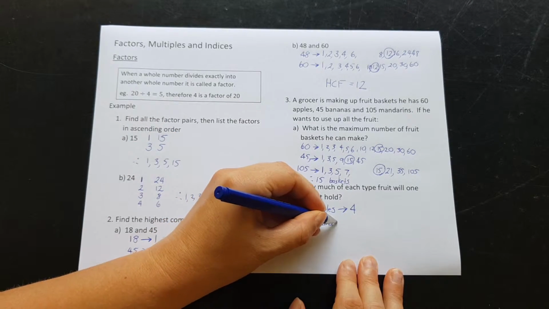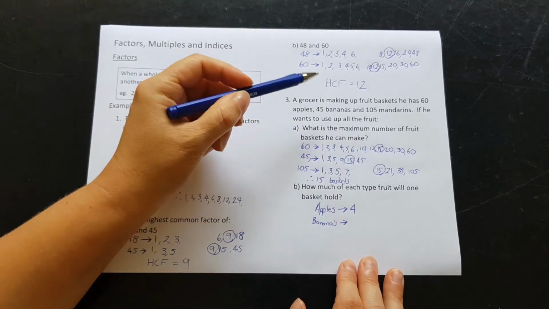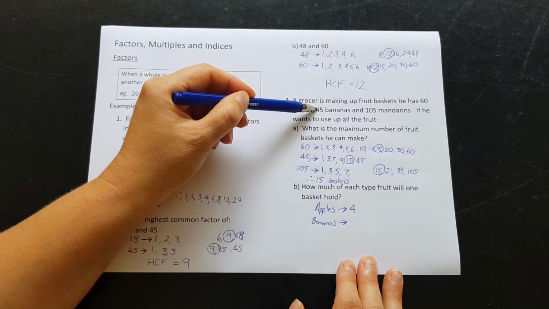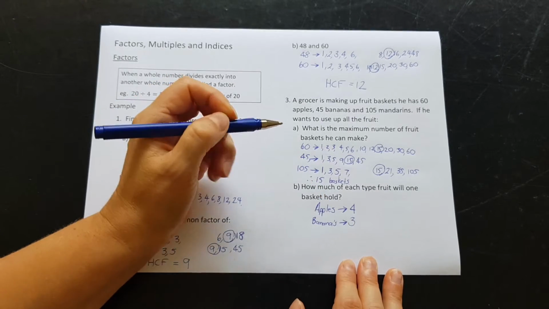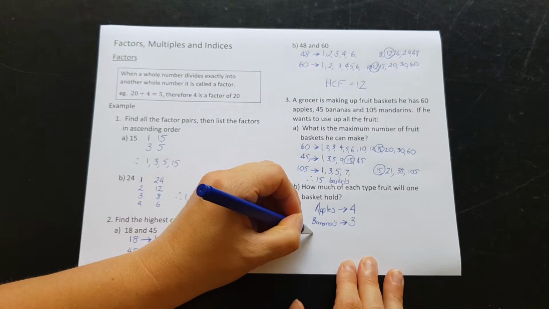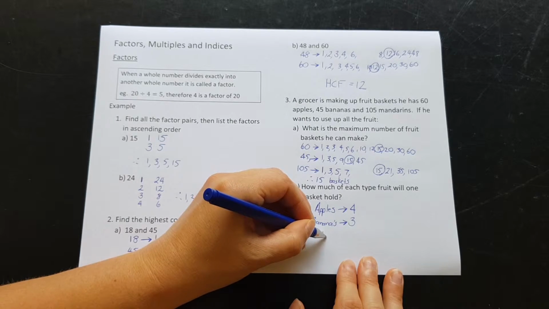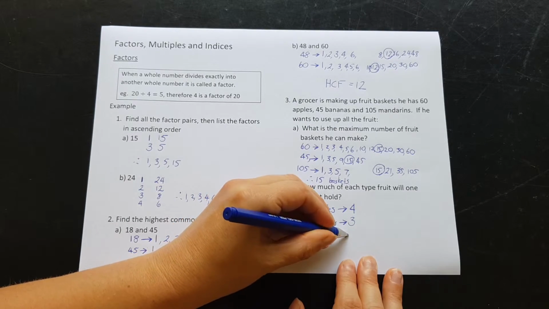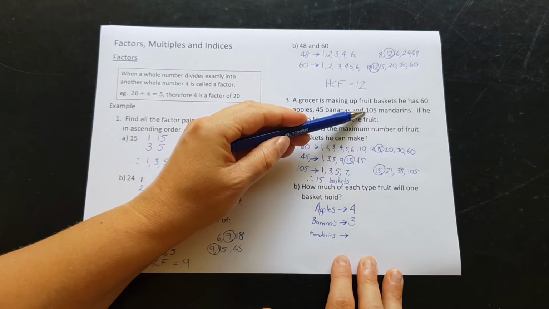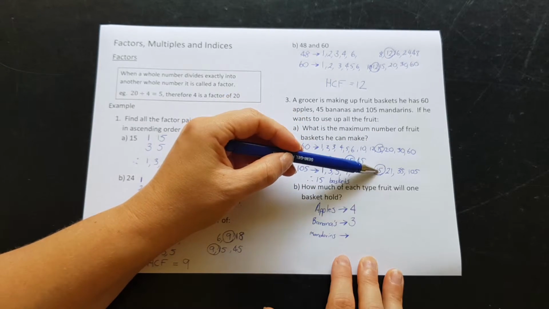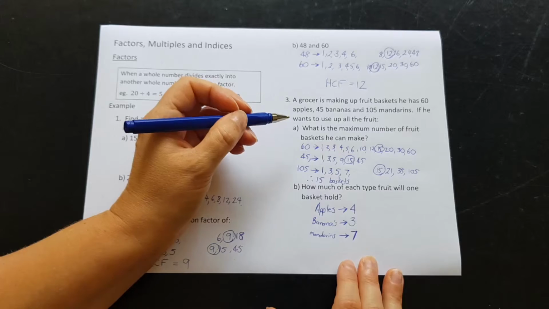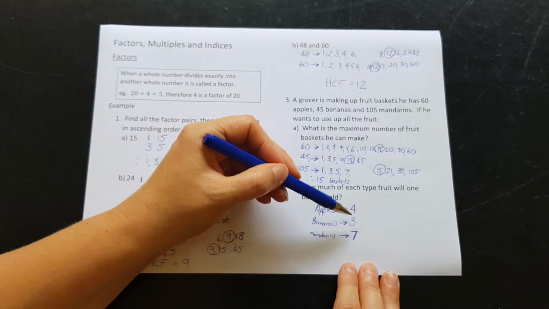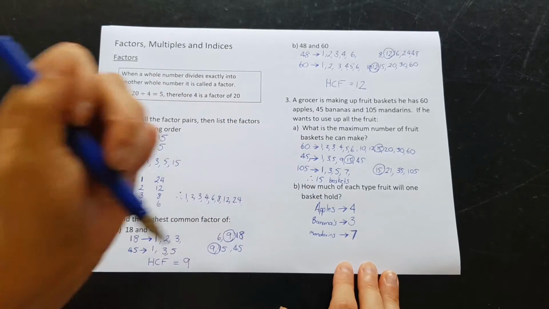Bananas, we had 45. 45 divided by 15 is 3. And mandarins. Okay, 105 divided by 15 is 7. So our fruit basket can have 4 apples, 3 bananas, and 7 mandarins.